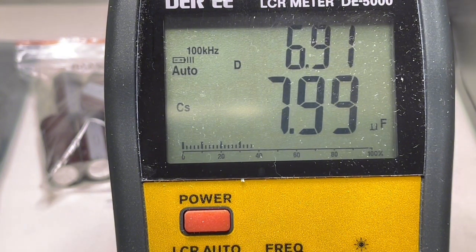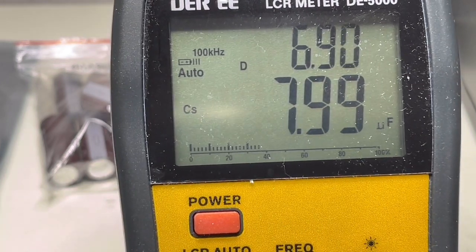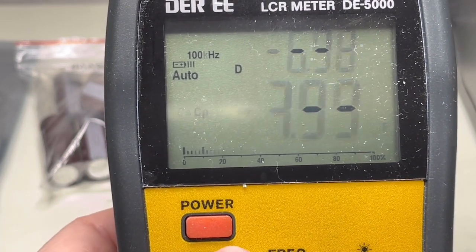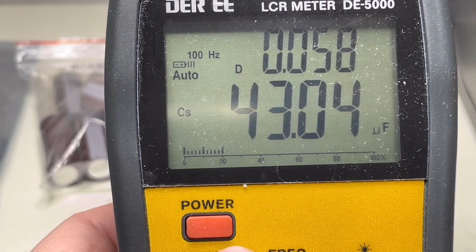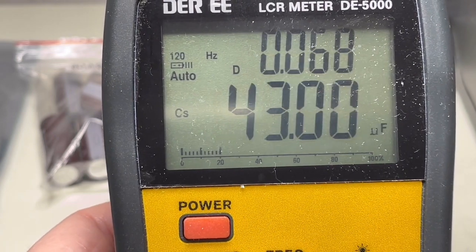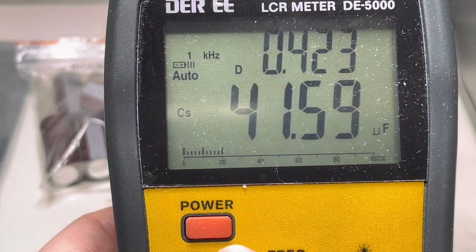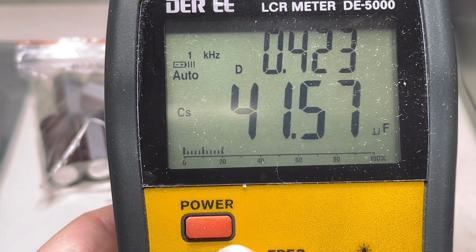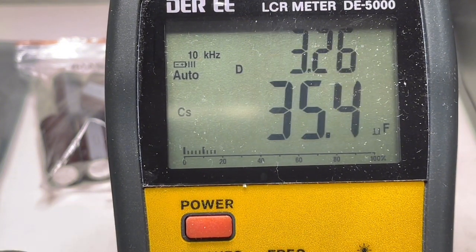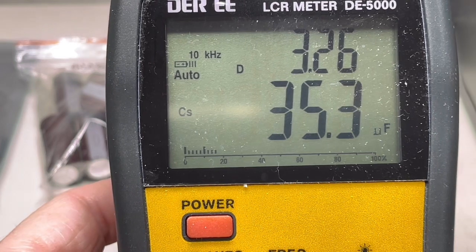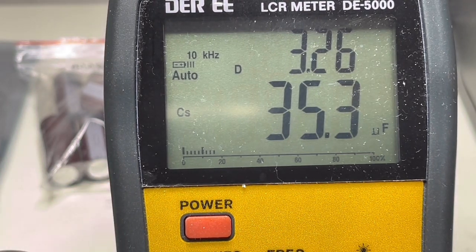Anyway, let's back up the frequency a little bit. The highest frequency that is more or less usable is 10 kilohertz.